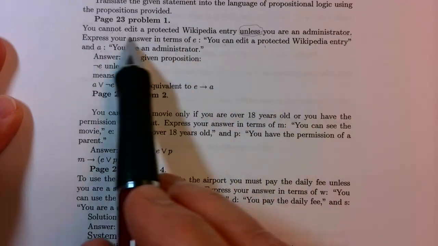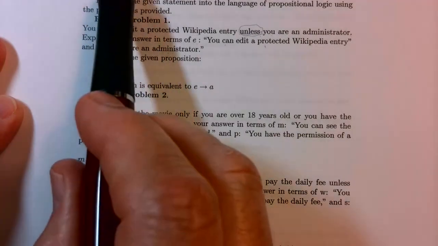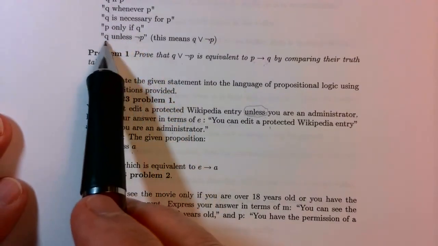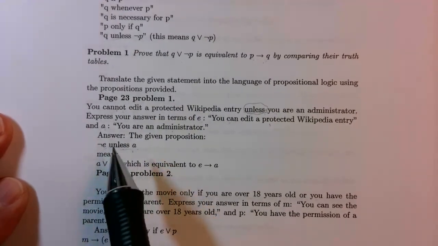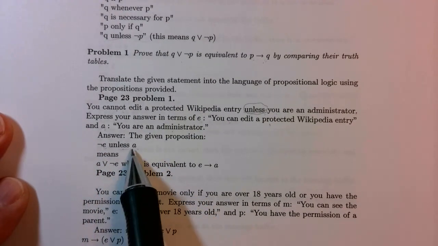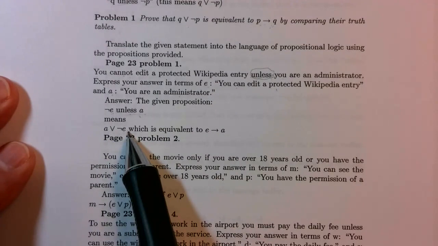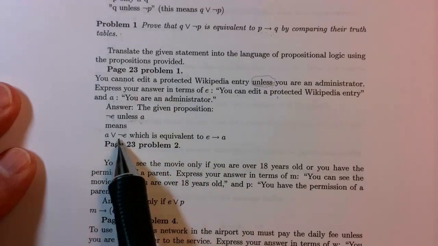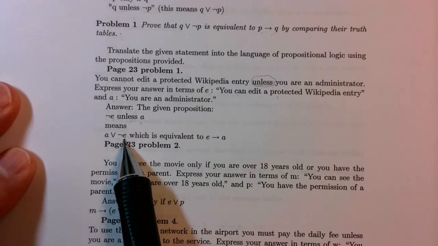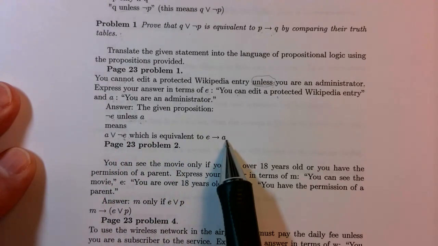So our proposition can be written symbolically like this. And now, according to the last row here, this is equivalent with A or not E. But A or not E, according to the problem, is equivalent to if E then A. If E then A.